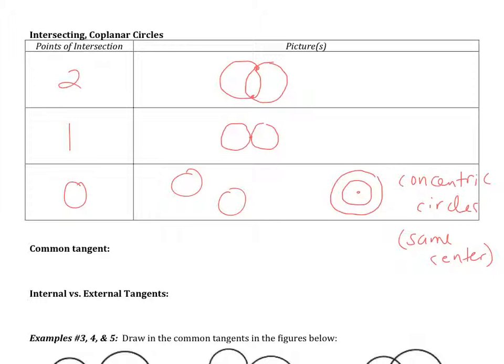A common tangent, simply put, is a tangent line that is tangent to two circles. There's something known as an internal versus an external tangent. So if I were to draw two circles, they don't have to be the same size, they could be. And if I start by connecting their two centers with a line, an internal tangent would pass between the two circles. It'd be tangent to both, but it would cross this blue line. So this is an internal tangent.